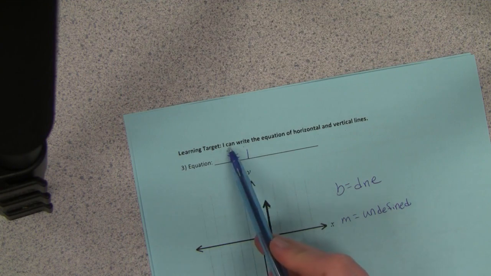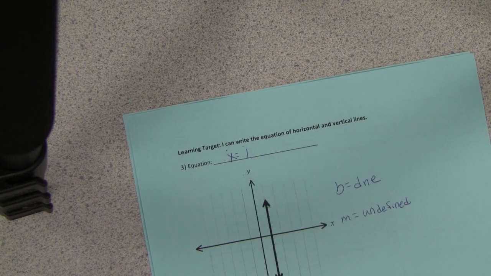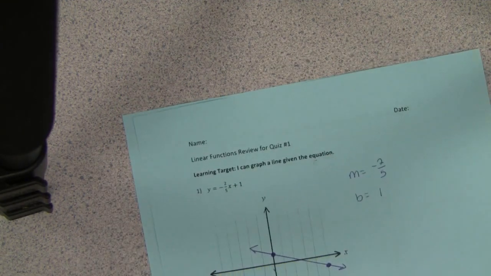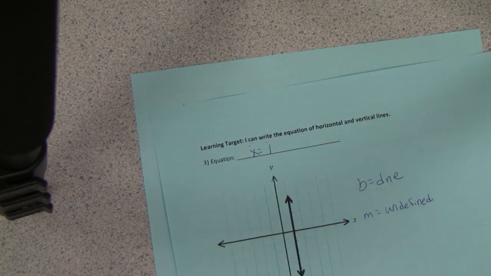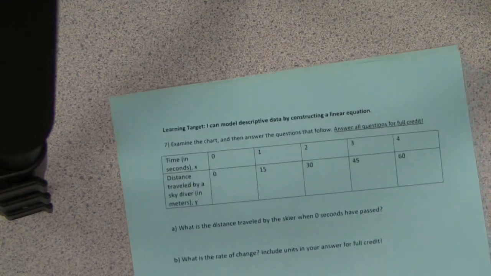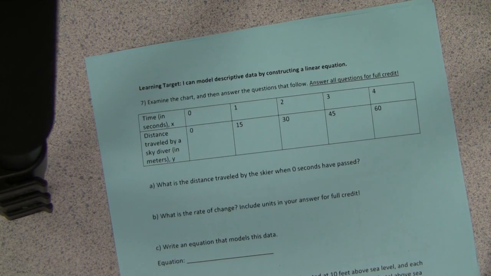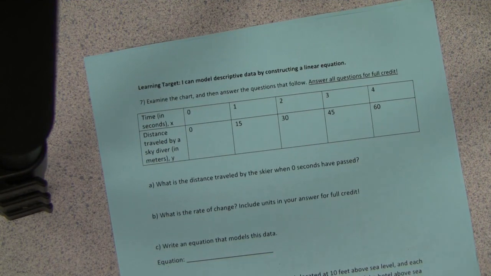Okay, so there's your third learning target that we covered. It's going to be on the quiz tomorrow. I can write the equation of horizontal and vertical lines. Think about if you've really mastered these. If you've really got them, go ahead and put a check next to each one.